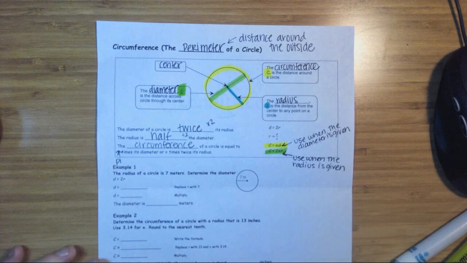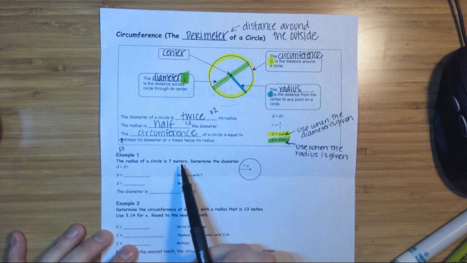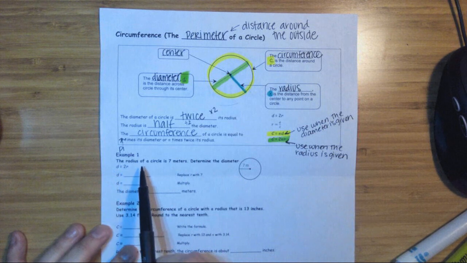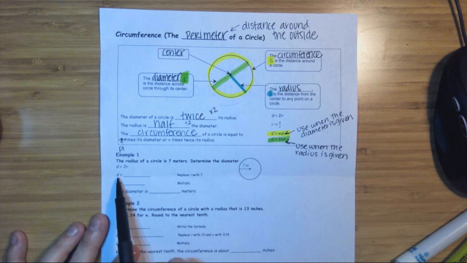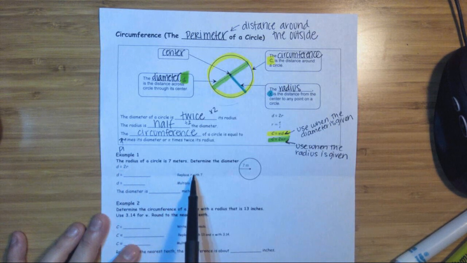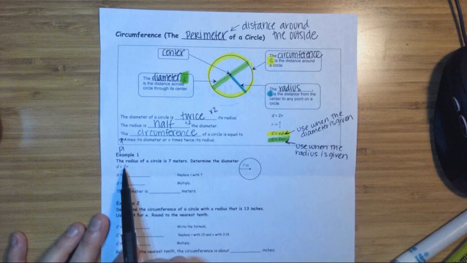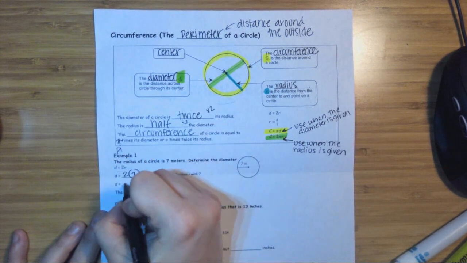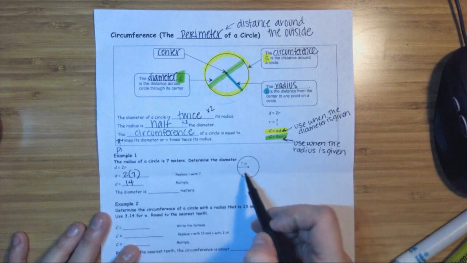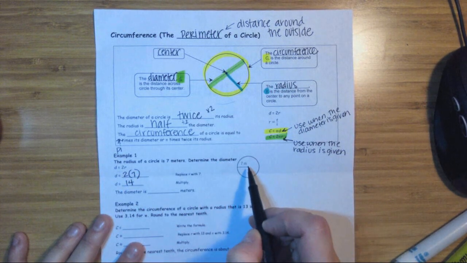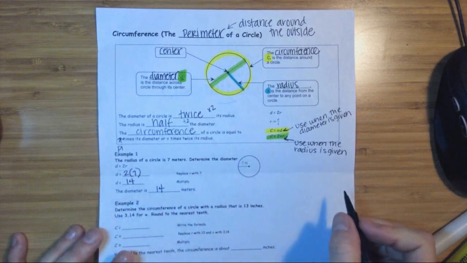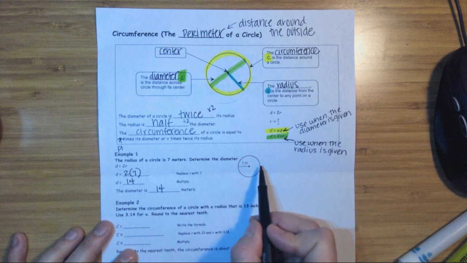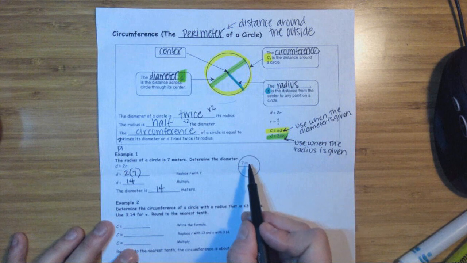Okay, so example 1. The radius of a circle is 7 meters. Determine the diameter. Well, remember, to find diameter, it's 2 times the radius. So if we're plugging in for what we know, replace r with 7. So instead of d equals 2 times r, it's going to be d equals 2 times 7. And we know 2 times 7 is 14. So the diameter of the circle, the distance all the way across, not just halfway, is 14 meters. If they were to give me the diameter as 14 meters and they wanted me to find the radius, I would take half of 14 and I would get 7.